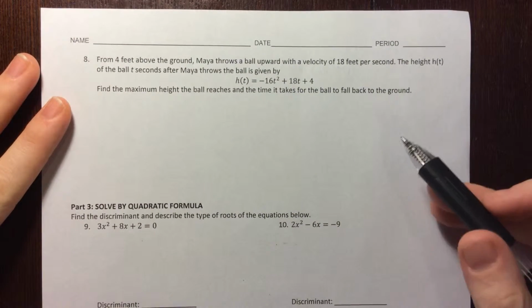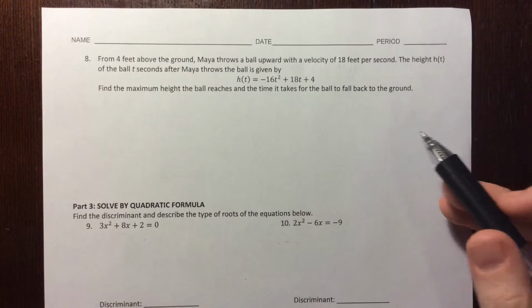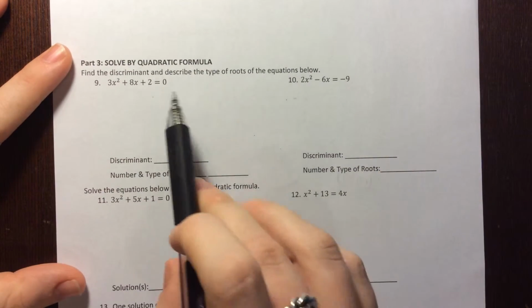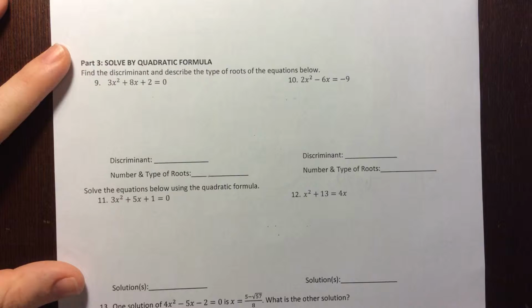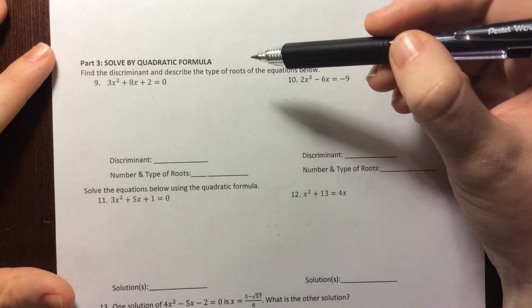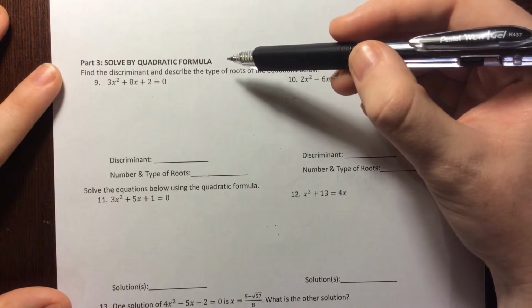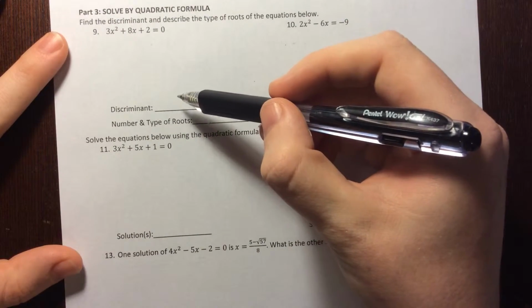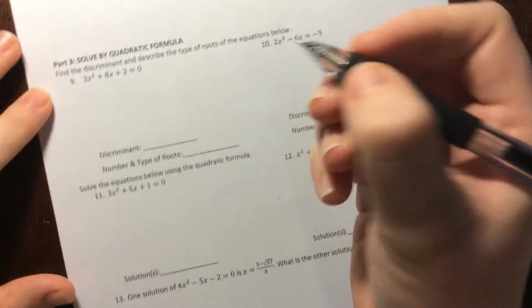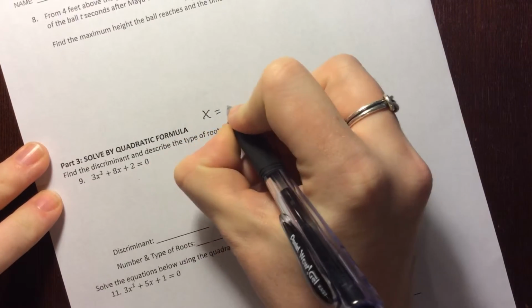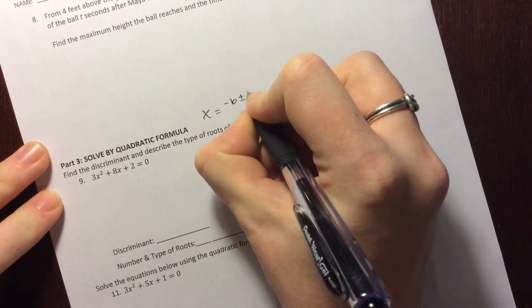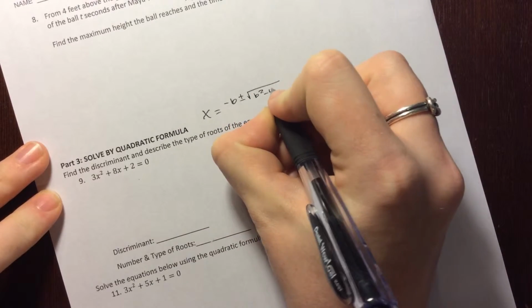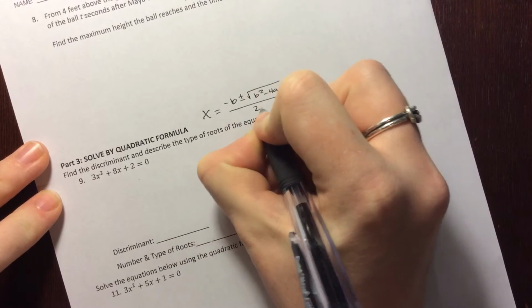Here's a word problem, just like we did last week. Solving quadratic by the quadratic formula. You have solving by quadratic formula in your notes from before Thanksgiving. Remember, the discriminant is what's underneath the square root. Remember, the quadratic formula is negative b plus or minus the square root of b squared minus 4ac all over 2a.